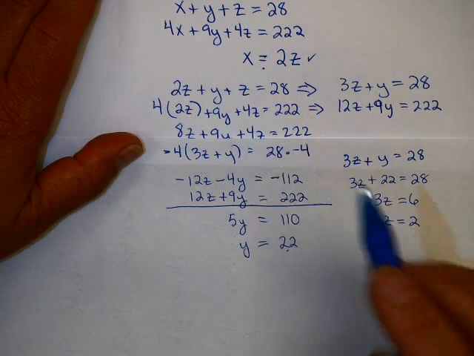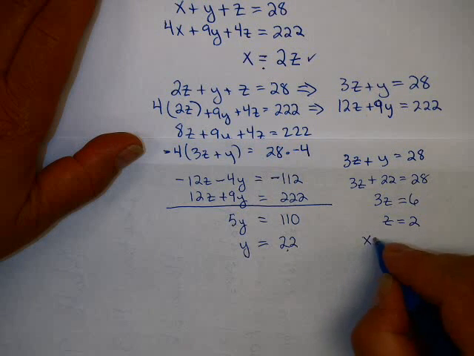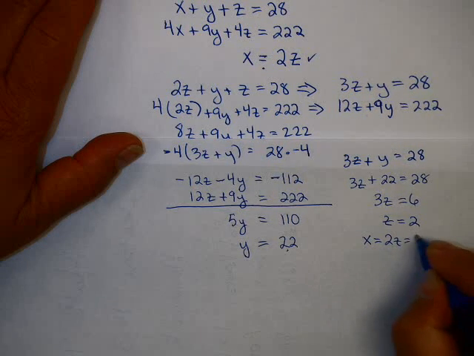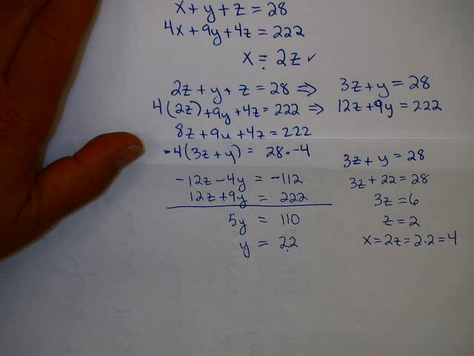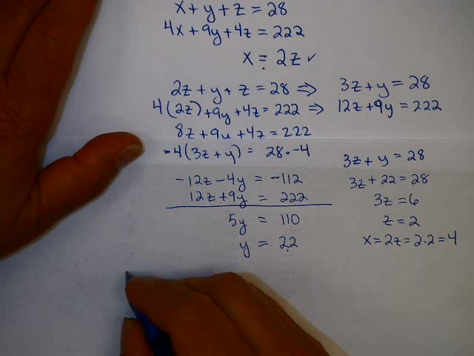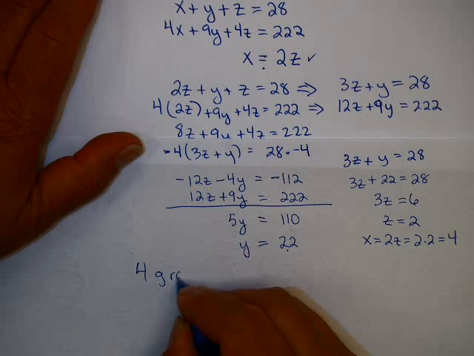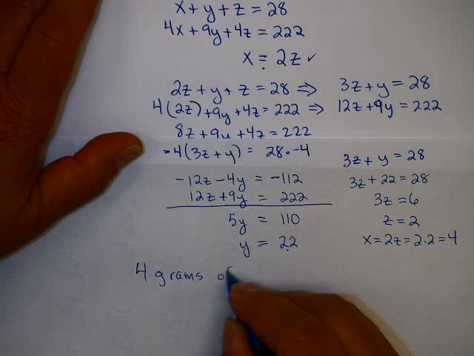To find x, I'm going to use this equation. So x equals 2 times z, which is 2 times 2, which is equal to 4. Now let's go back and interpret this answer. If you remember, x was the grams of carbohydrates. So there are 4 grams of carbohydrates.